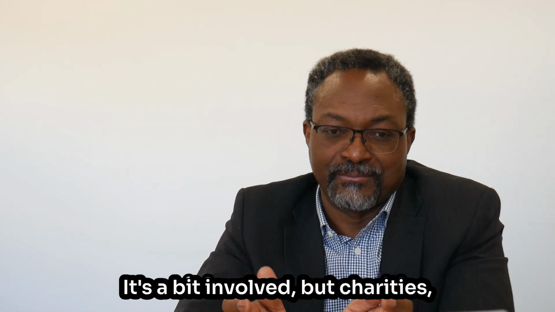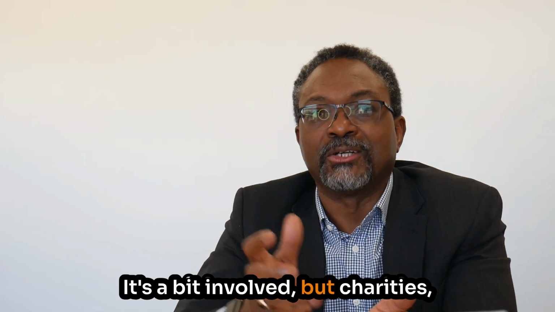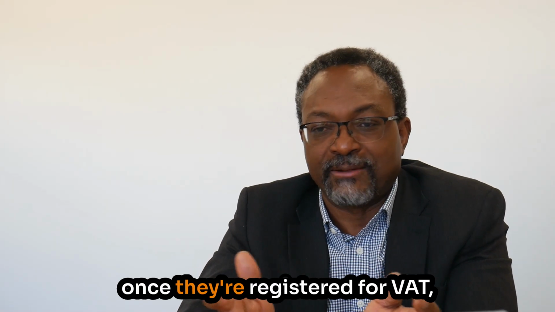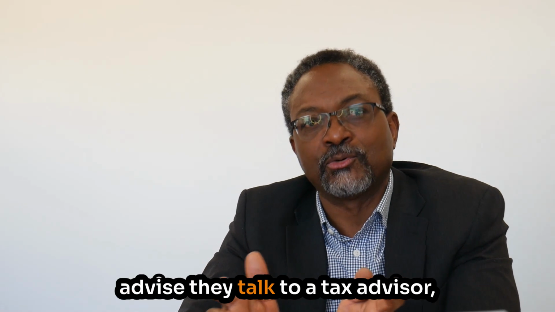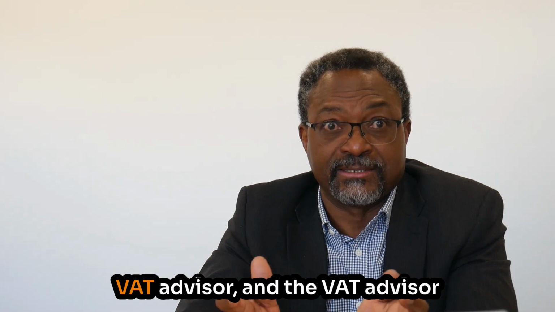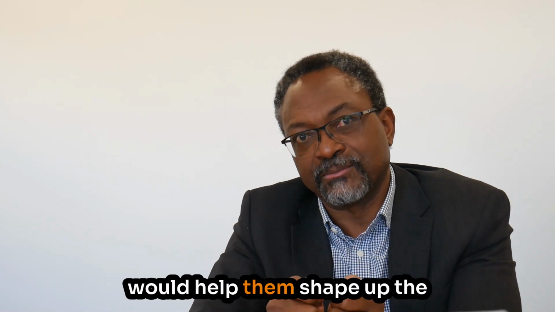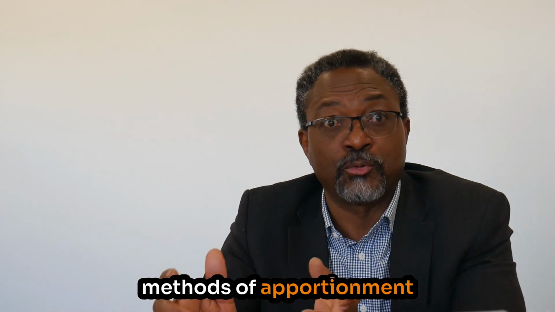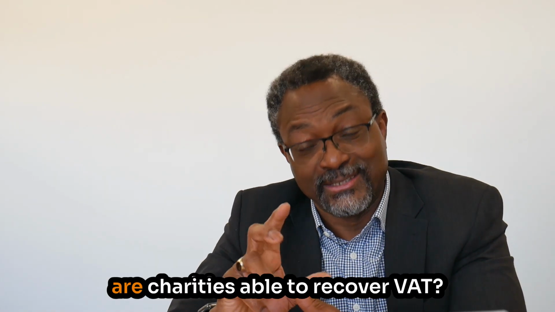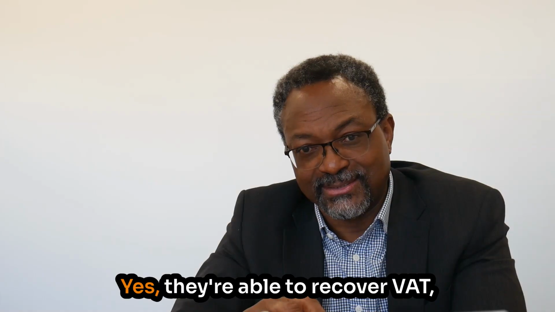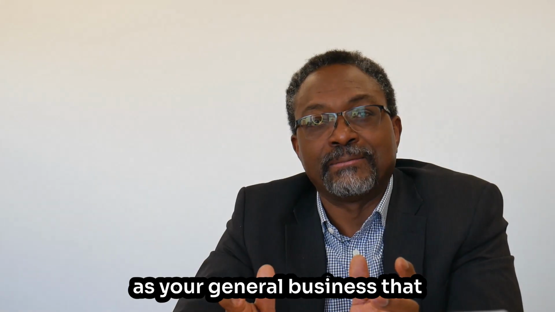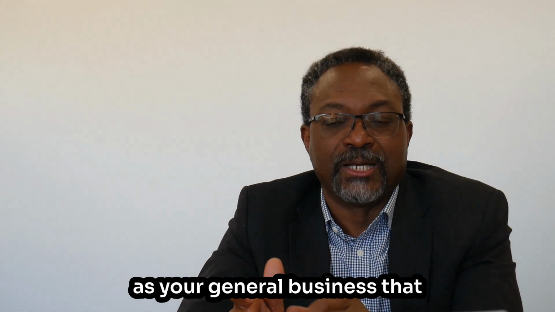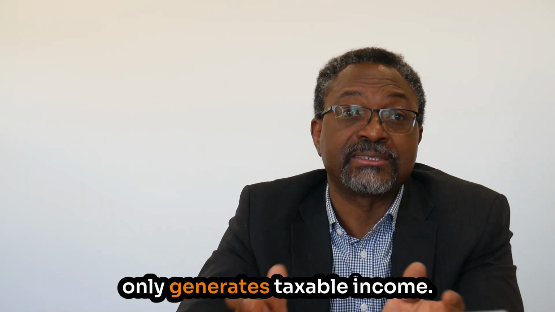It's a bit involved, but charities, once they are registered for VAT, I would advise they talk to a tax advisor, VAT advisor, and the VAT advisor would help them shape up the methods of apportionment that they need to apply. The short answer to that question, a charity is able to recover VAT. Yes, they're able to recover VAT, but it's not as straightforward as your general business that only generates taxable income.